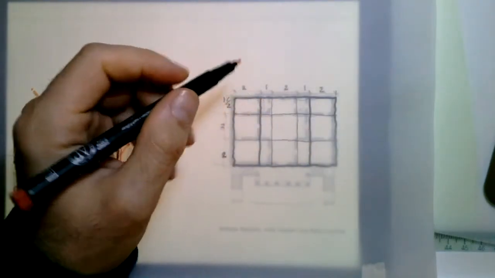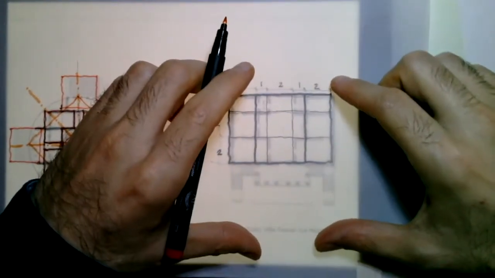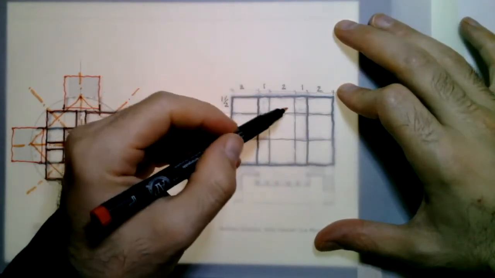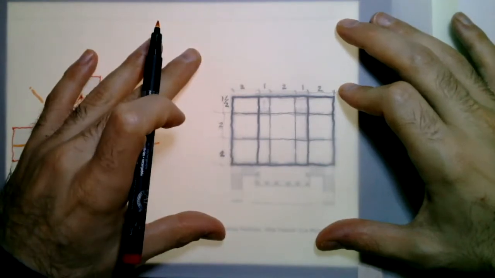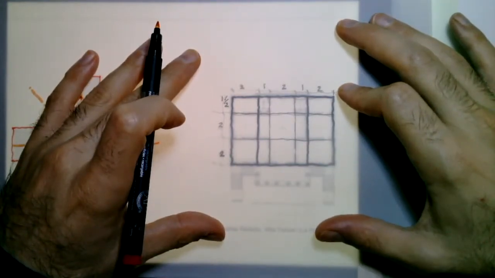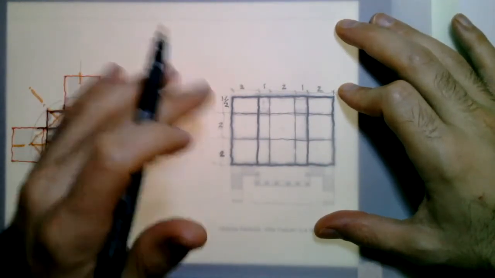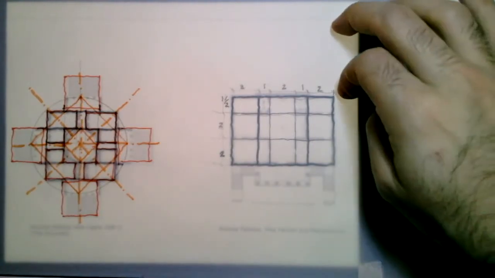And then looking at Villa Foscari, we can start reading the square root of 2 that we earlier introduced in the composition workshop. We can start reading that here.